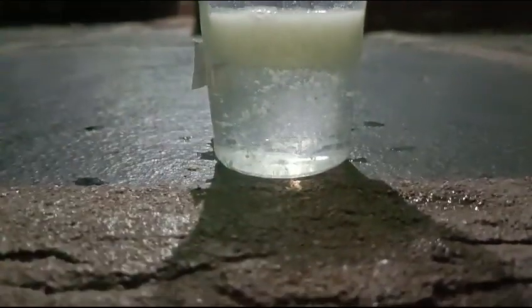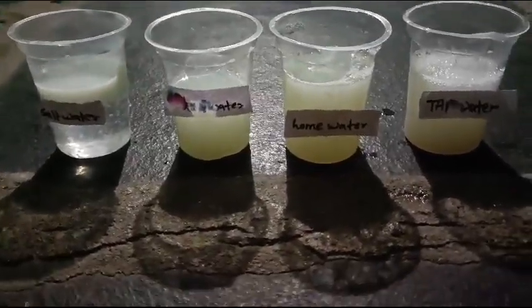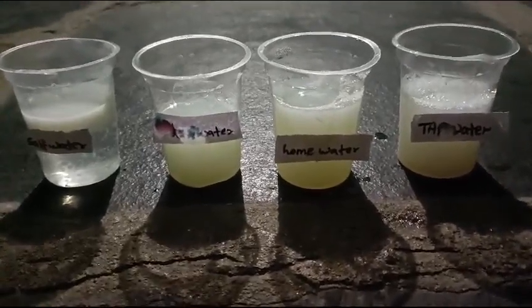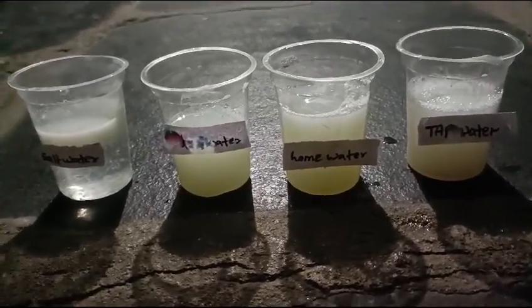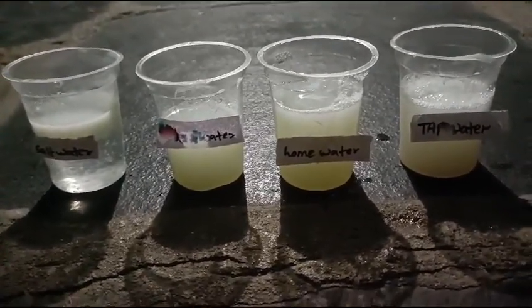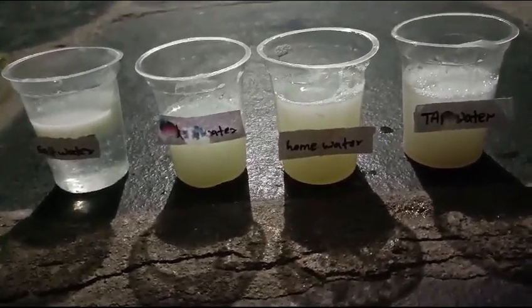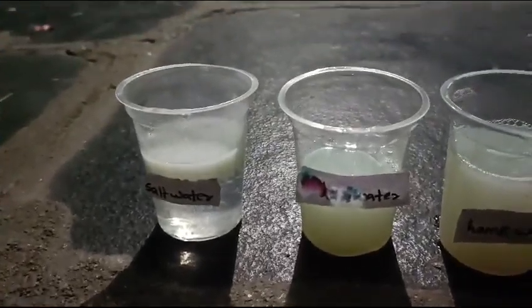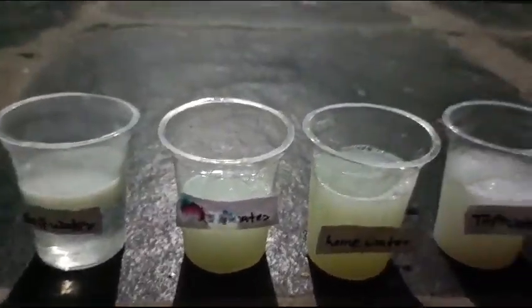So what did you understand about this water? Now we can understand that the more purified, tastier, and healthiest water is the tap water, home water, and school water. The salt water has more bacteria, and you can tell what water you are drinking now.